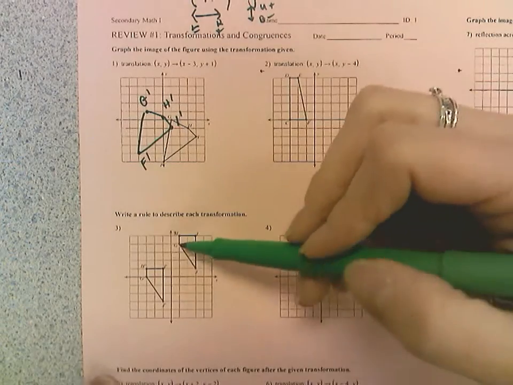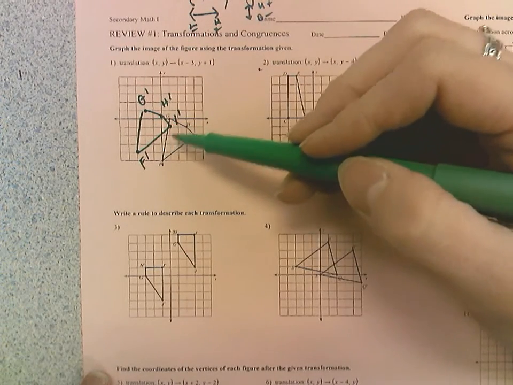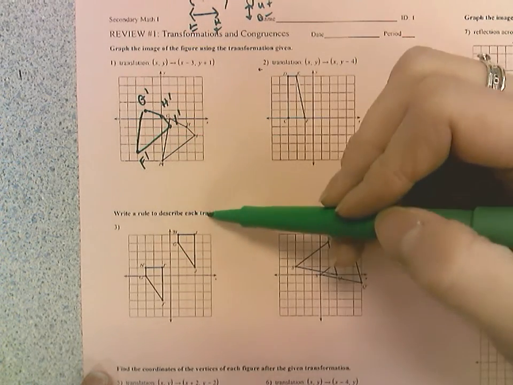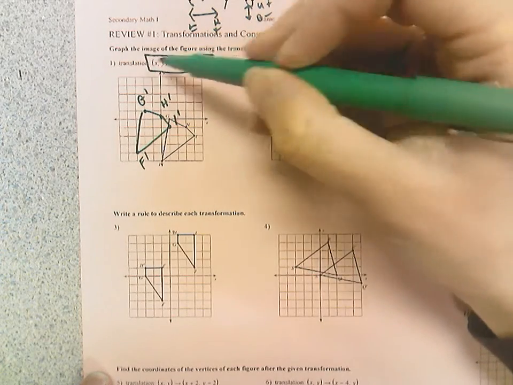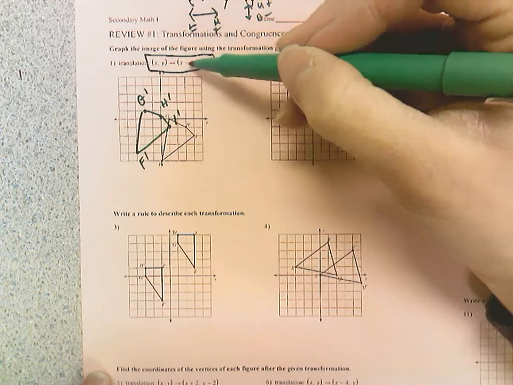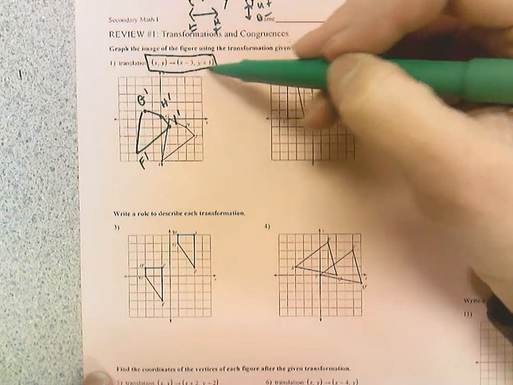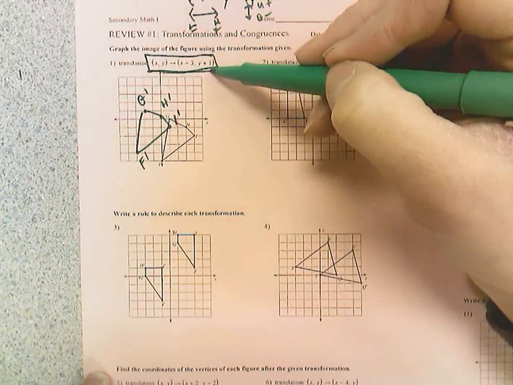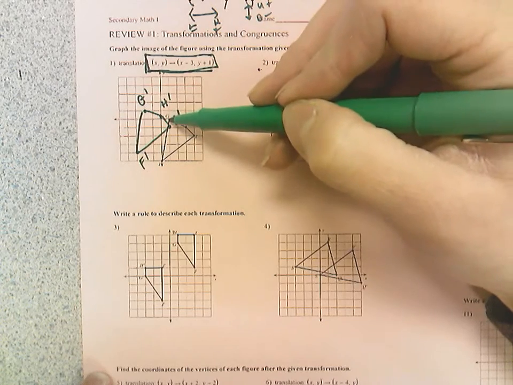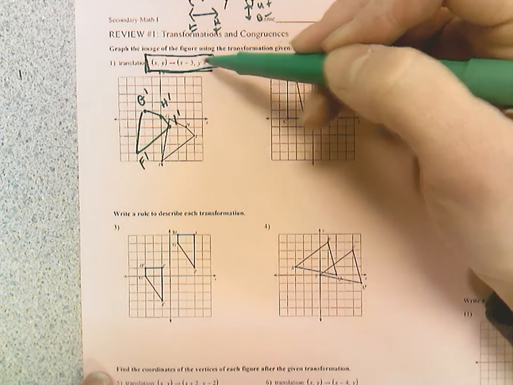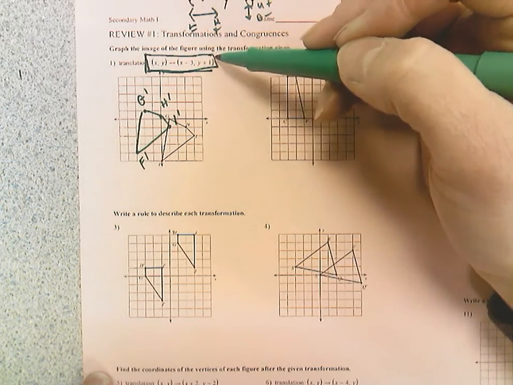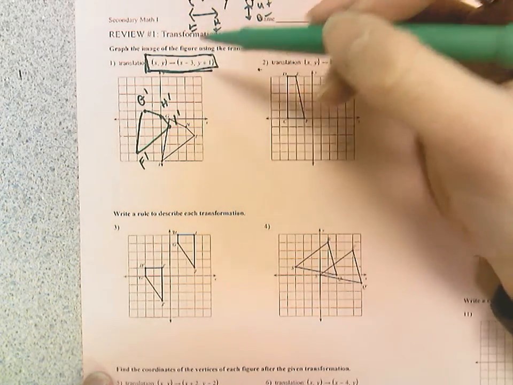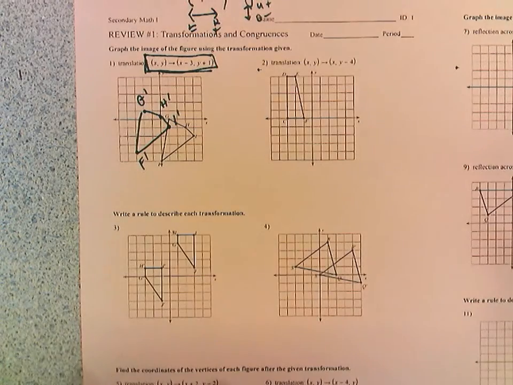Now down here, I already have my 2 pictures, please write the rule. That's what the directions are telling you. The rule is this one up here. See how it says x, y with the arrow, and then this part. This is a whole math sentence. This is telling you exactly what you need to do. You need to take a spot and move it some way. In this case, we moved it left 3 and then up 1. If you don't have this whole rule, then your answer will be wrong. So make sure that you put it on there.